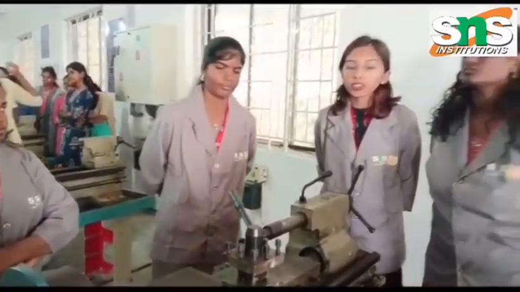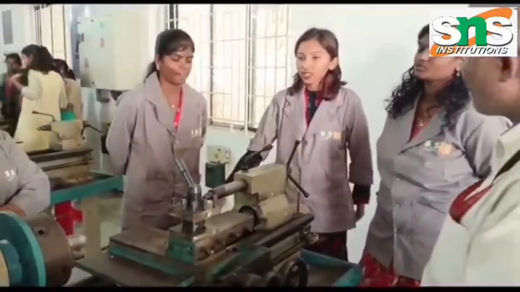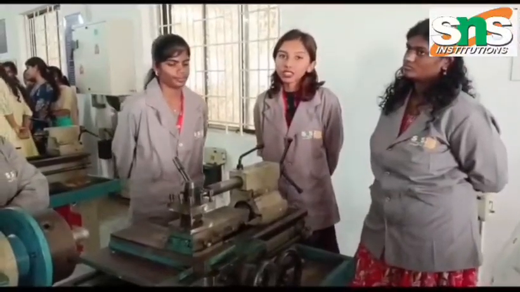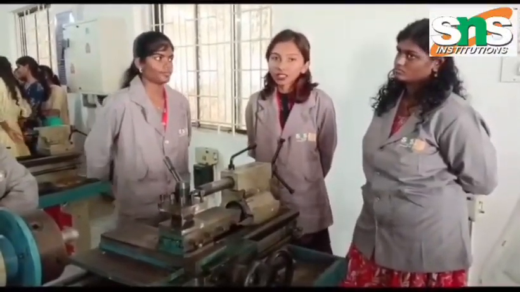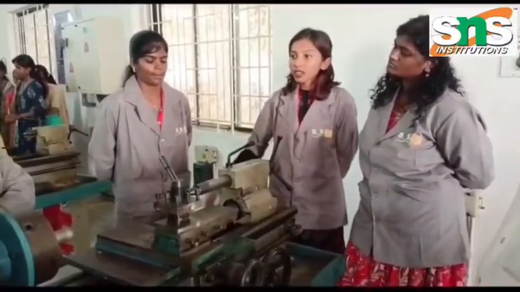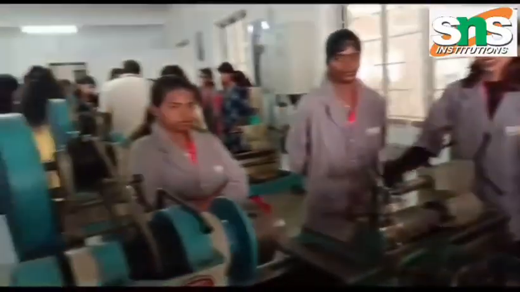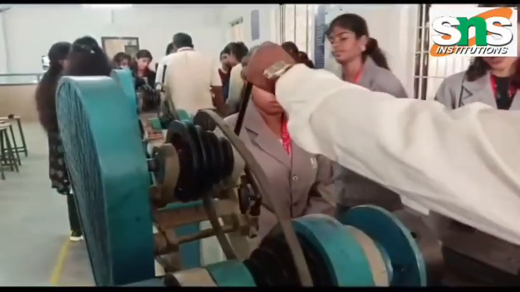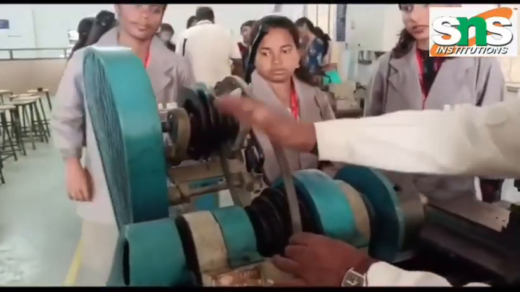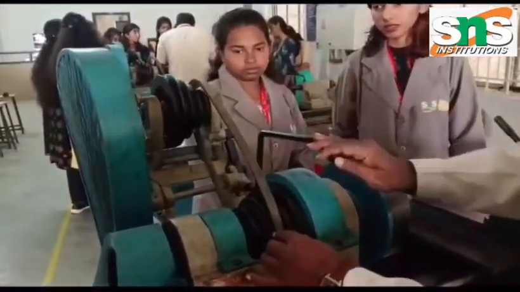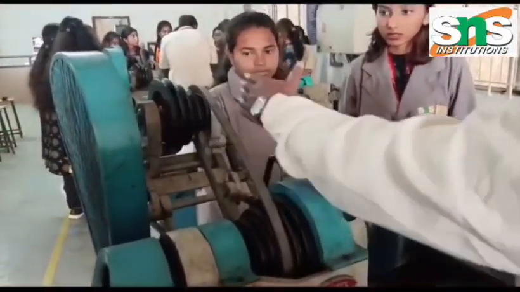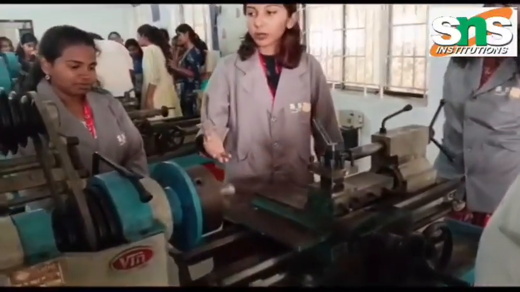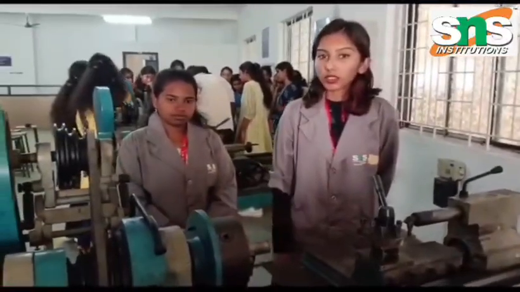I'm here to elaborate on the features of the lathe. There are several features like motor power, feed range, and the speed of the lathe can also be measured. The speed can be adjusted using the belt there. By loosening it, the belt can be shifted so that you can have different speeds. Depending on the need of the workpiece, you can adjust the speed of the lathe.